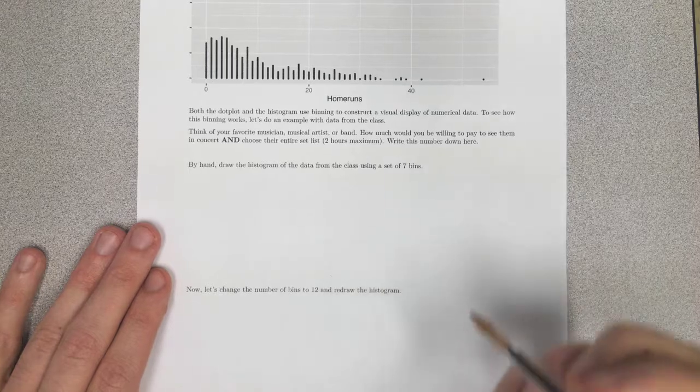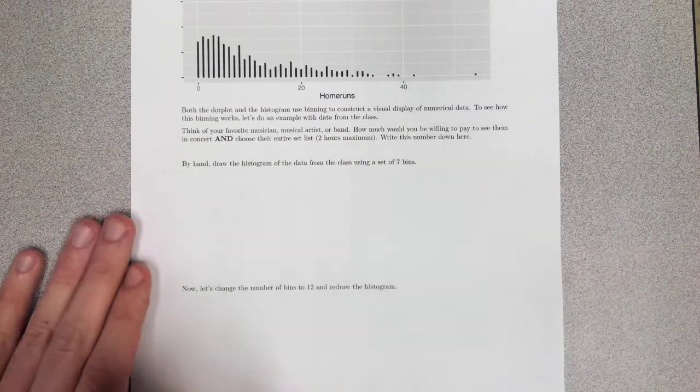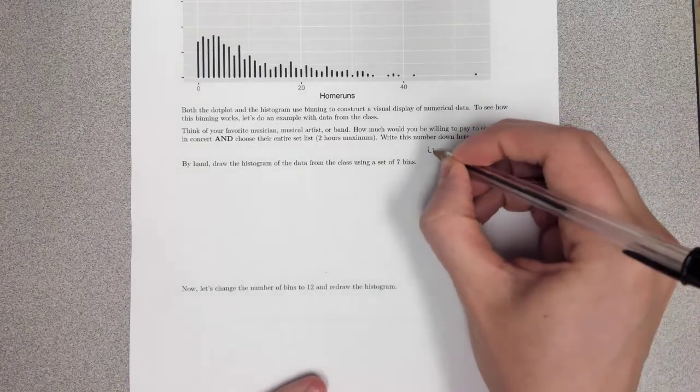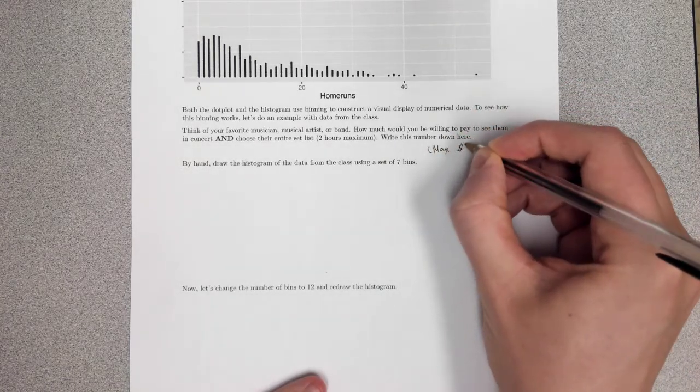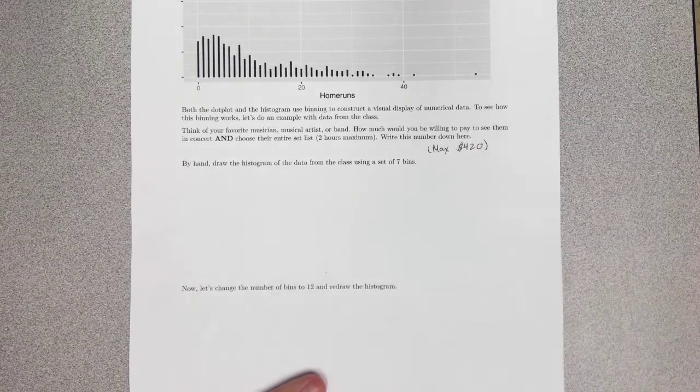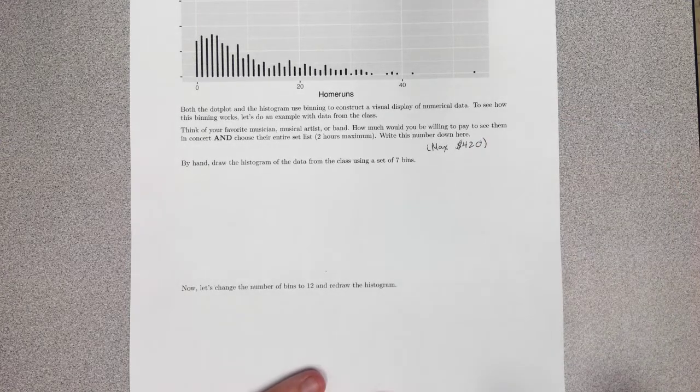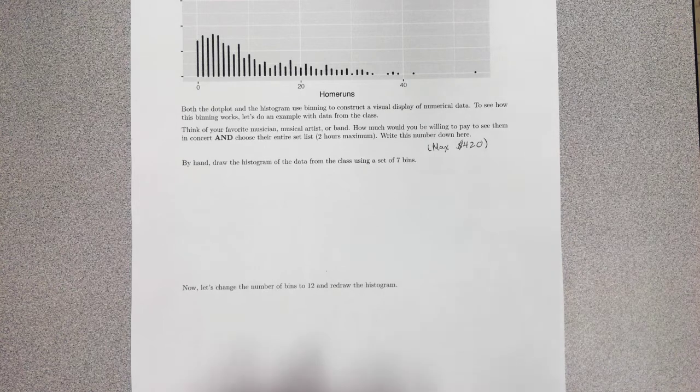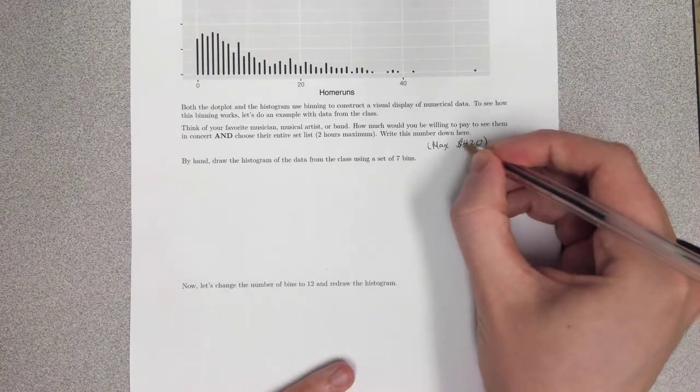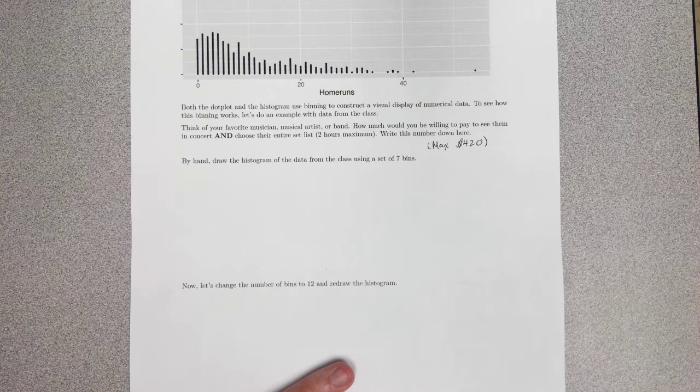For the sake of drawing a reasonable histogram and out of fairness, we're going to suppose that in our bank account we have a maximum of $420. That's all we could spend on this. That's all we have in our bank. Maybe we have a little bit extra for food and rent or whatever. But max 420, that's your spending money. How much of it do you spend to go to this concert where you get to pick the entire set list?